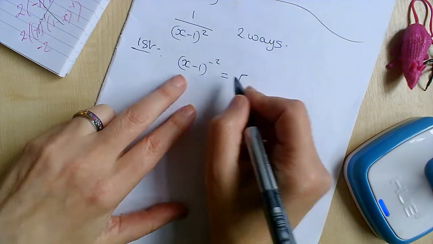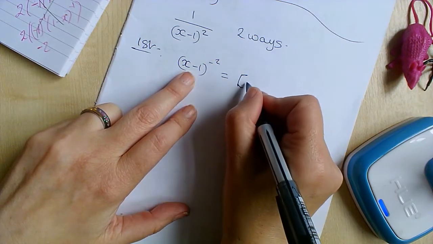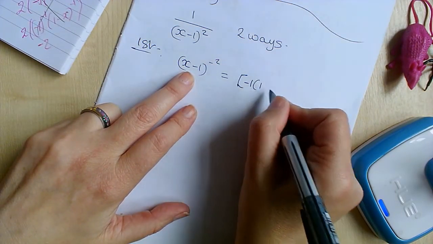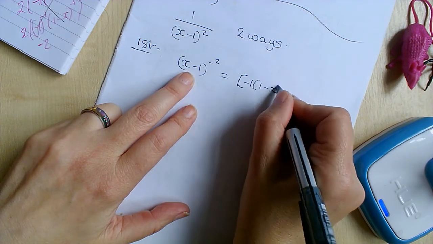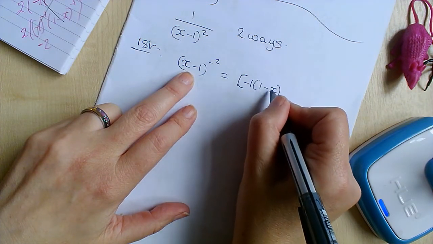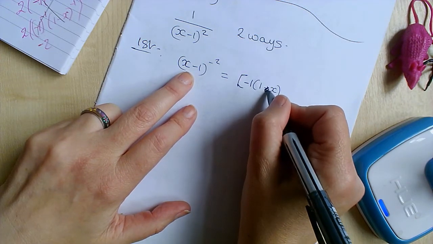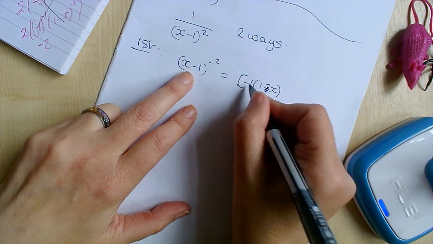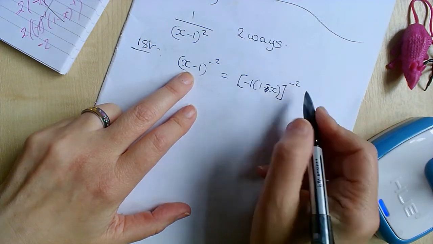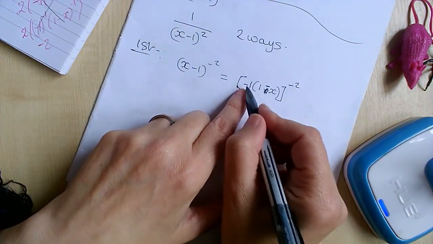Inside the bracket we're going to factorise this bit and say I want that with 1. That's got to be 1. No, it's not, that's a negative. Oh yeah, you're right. So I'm going to pull a factor of negative 1 out, but the power is still negative 2 for the whole thing because this bit equals this bit.